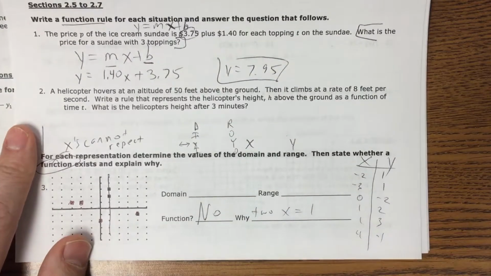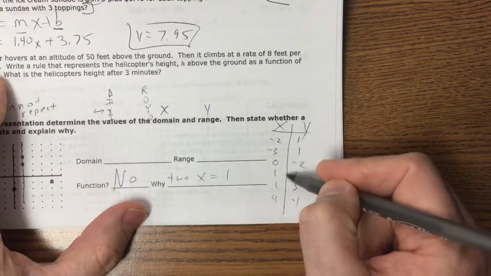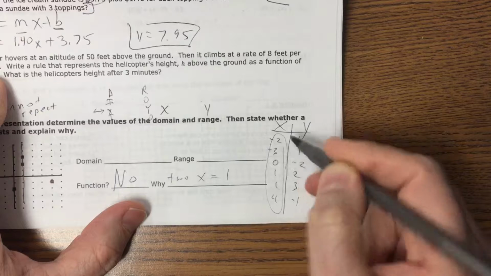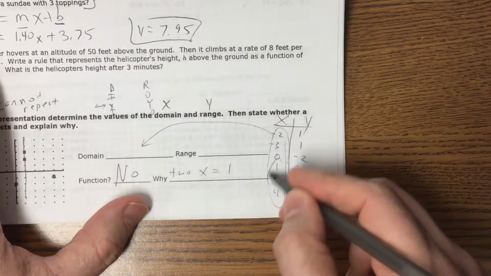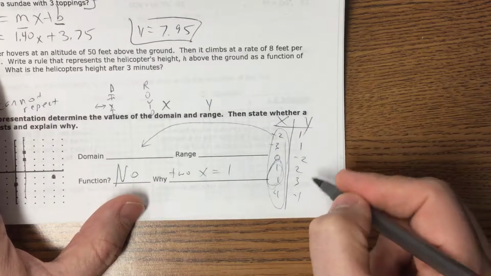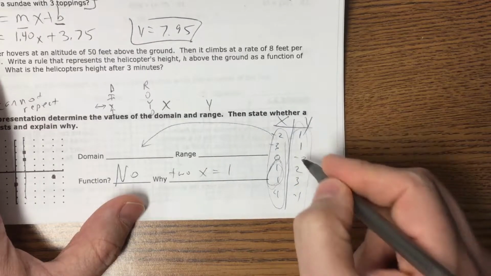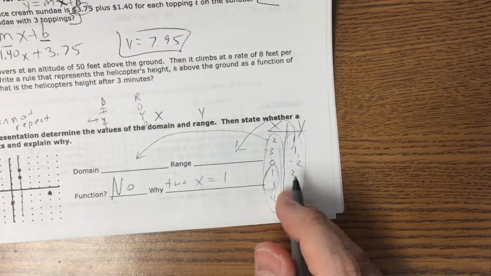All right? So when you list the domain, you put this in order from smallest to biggest. This is my domain. And here you see the repeating x's again. Okay? And then this I would list from smallest to biggest, and this is my range right here, those values. All right?